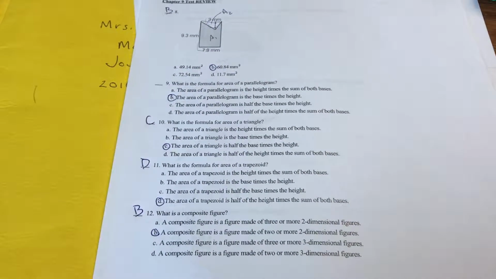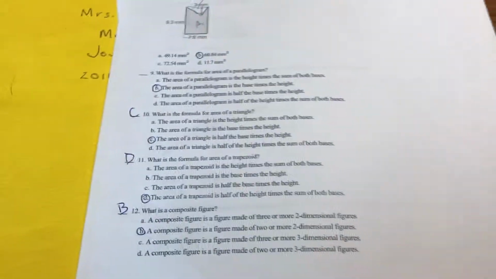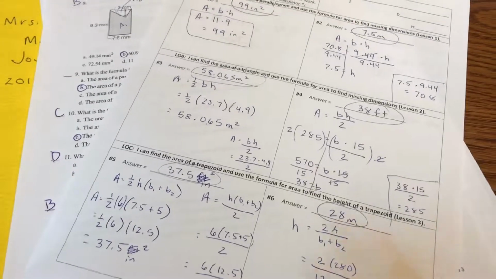And that is the review. The test is very, very similar. Make sure that you're showing your work like I did. All right.